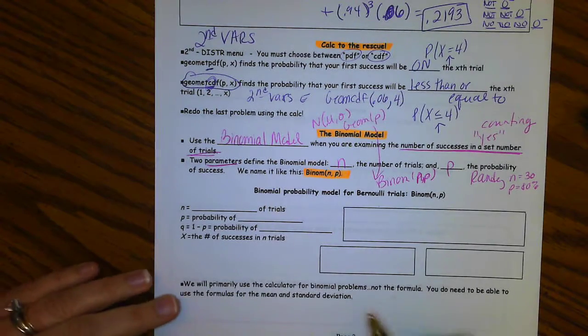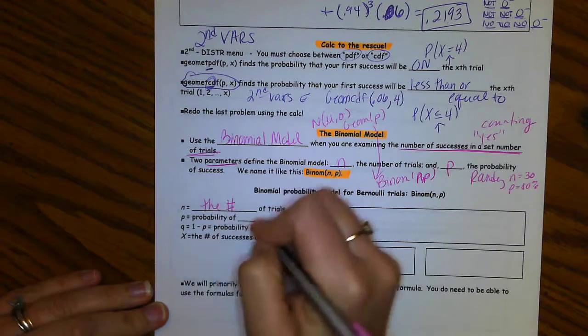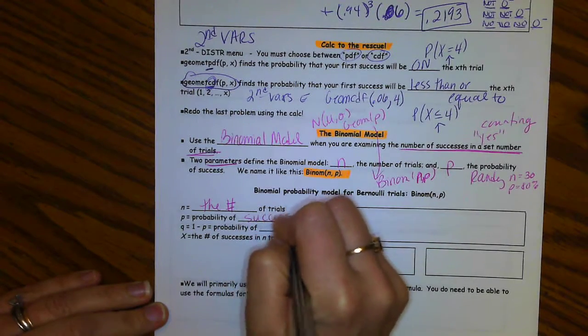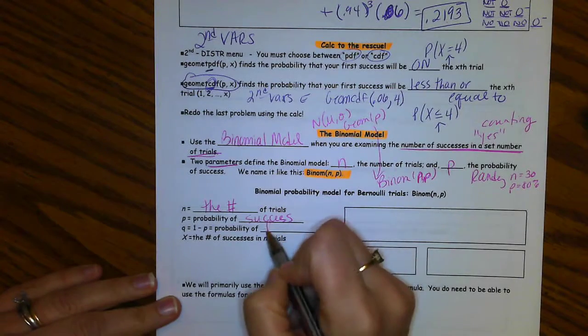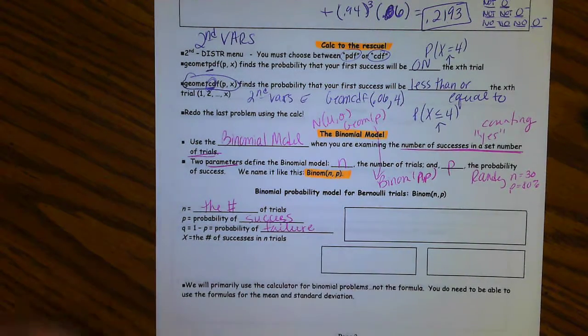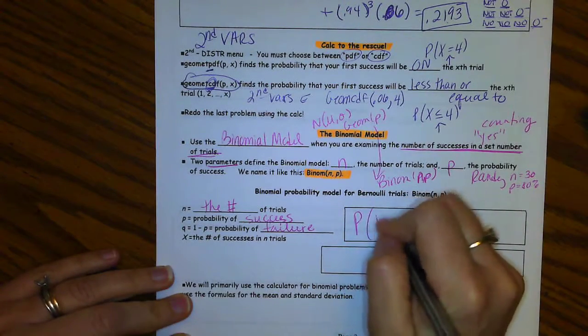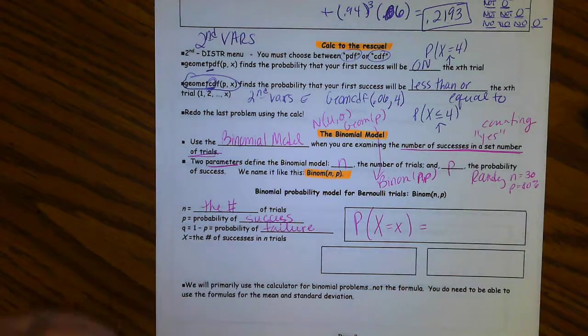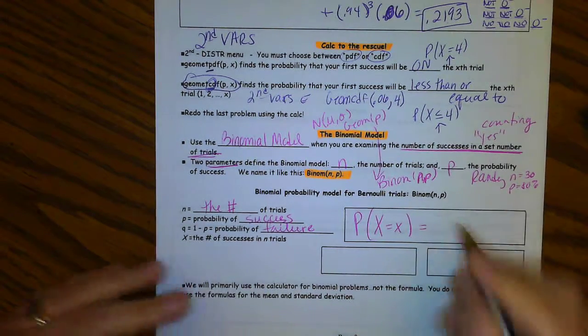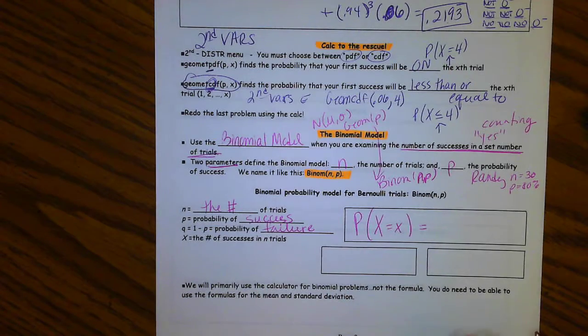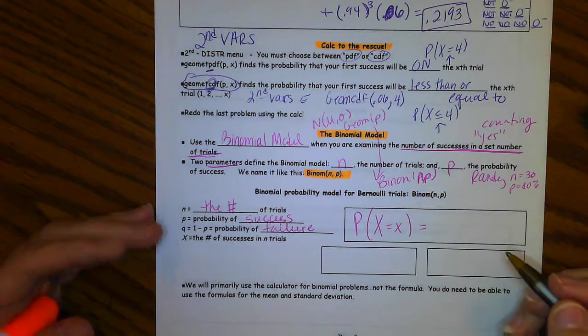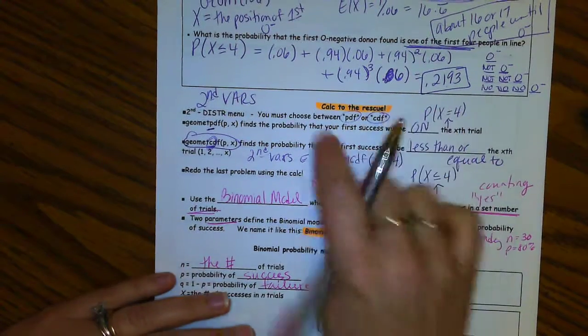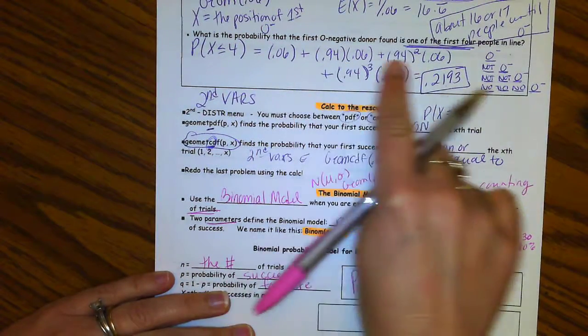Binomial probability: N is the number of trials. P is the probability of success. Q, which is 1 minus P, is the probability of failure. We'll let X be the number of successes in N trials. Now, the way you find the probability is way more complicated. The geometric model was actually pretty simple, where you just had Q to the X minus 1 times P. So if X was 6, you had Q to the 5th and then P, always. If it was less than or equal to, it got a little more complicated, but each individual one was not that hard. It was just make a long list.